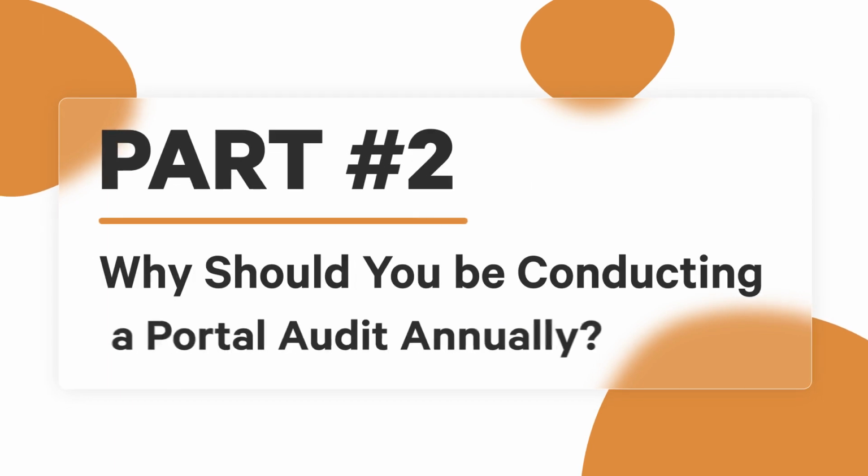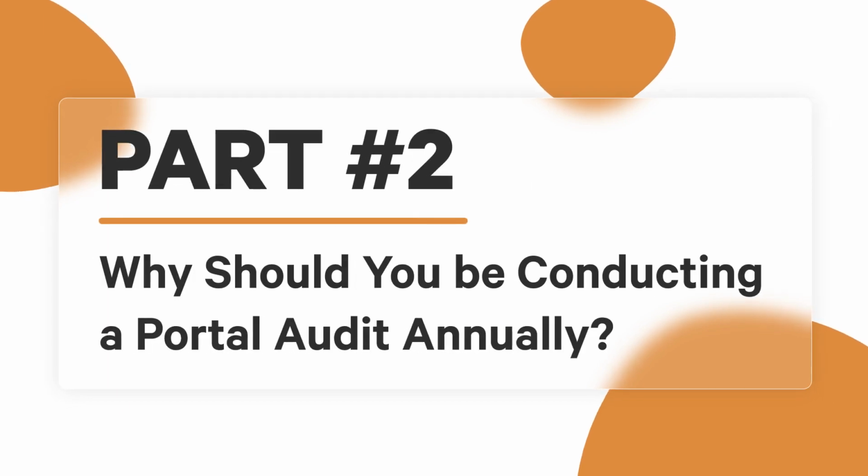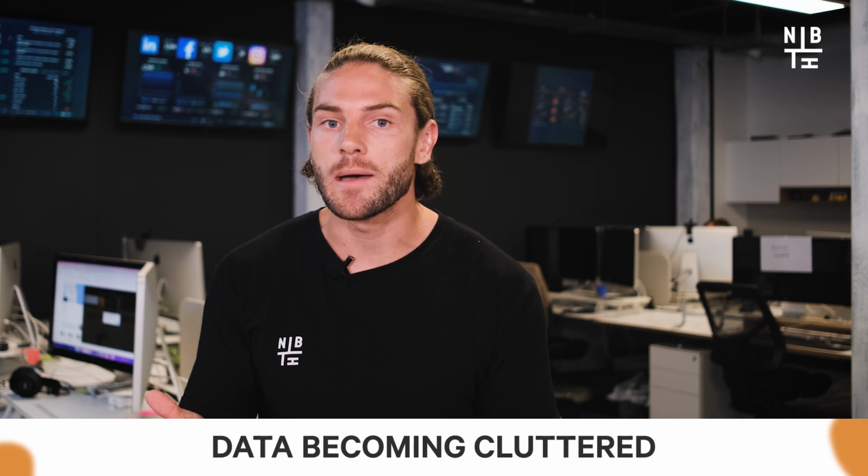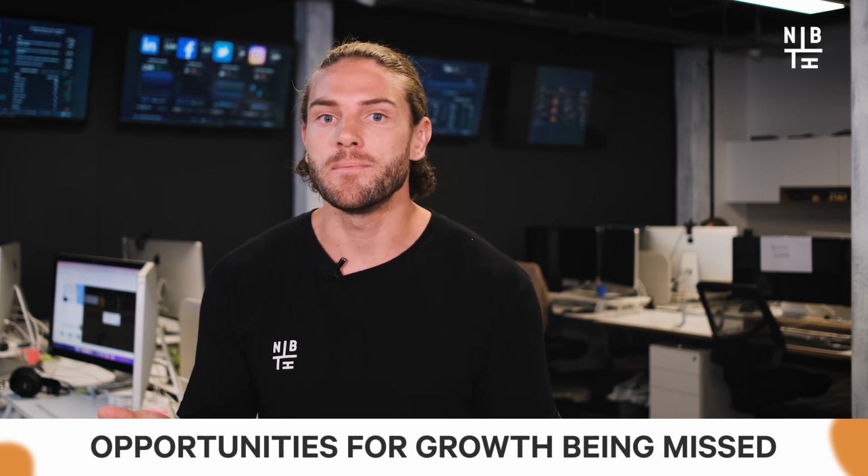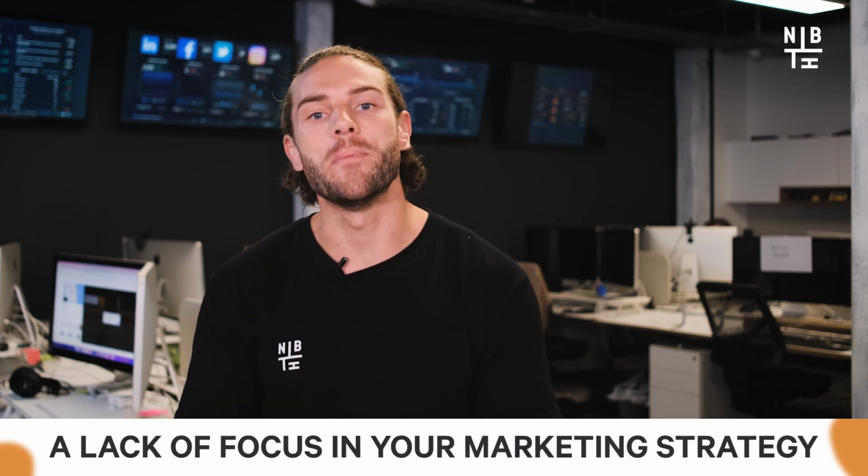Now that we know the major components of HubSpot, why should you be conducting a portal audit annually? Conducting a HubSpot portal audit annually is crucial because it helps you to ensure that you are making the most out of your platform. It also will help you identify areas for improvement. Skipping out on a yearly audit can lead to data becoming cluttered, opportunities for growth being missed, and a lack of focus in your marketing strategy.